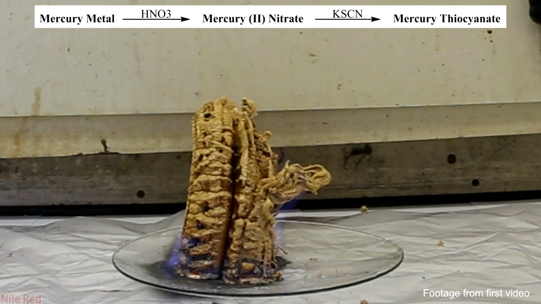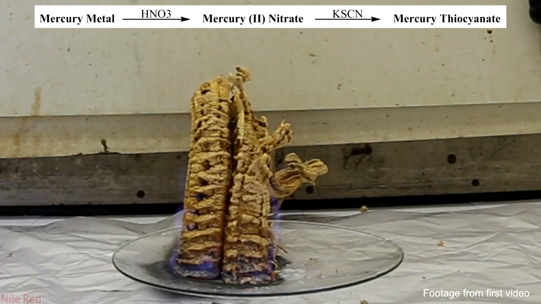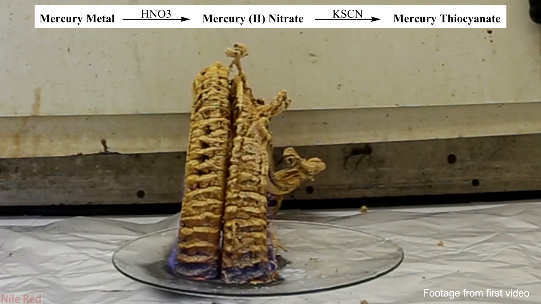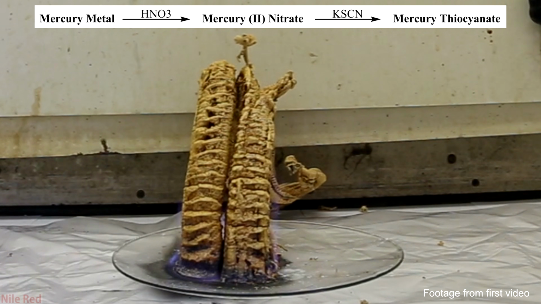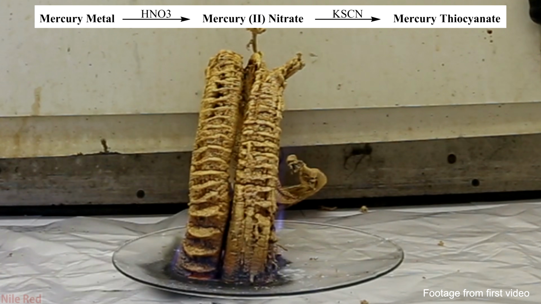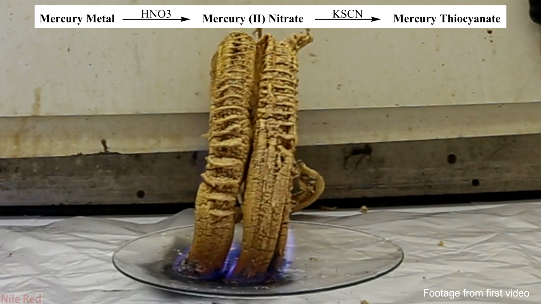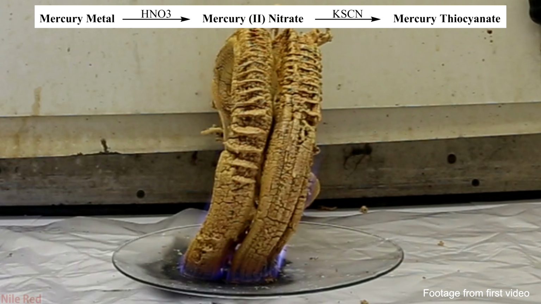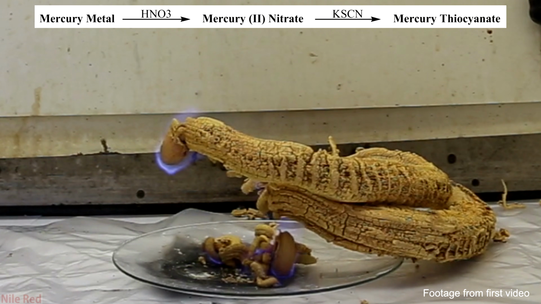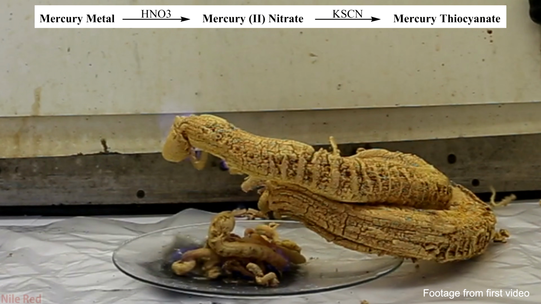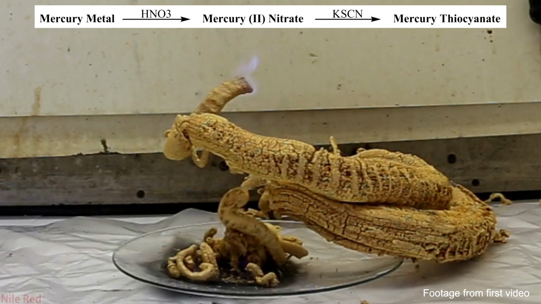This video is really going to be just the preparation, so I'm going to be reacting mercury with nitric acid to form mercury nitrate, and then reacting it with potassium thiocyanate to form my mercury thiocyanate. Once the weather is nicer out, I'm going to try to make a good demonstration video, and I'm going to try to do some creative stuff because I have over 300 grams of the mercury thiocyanate now.